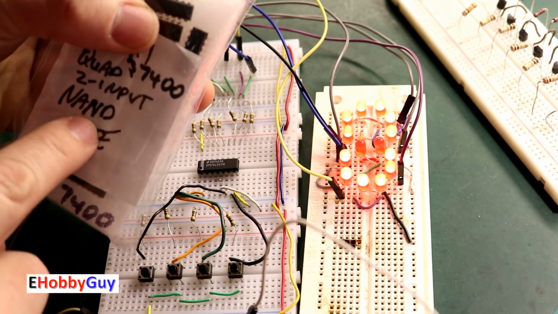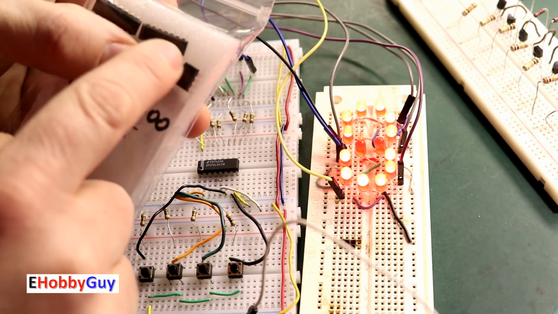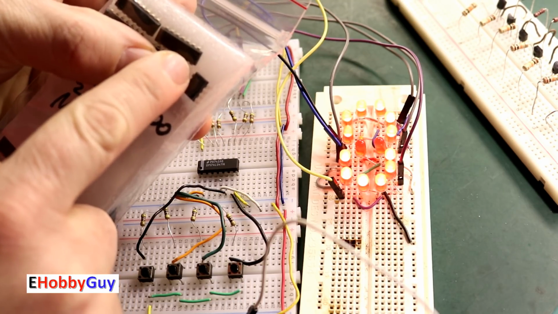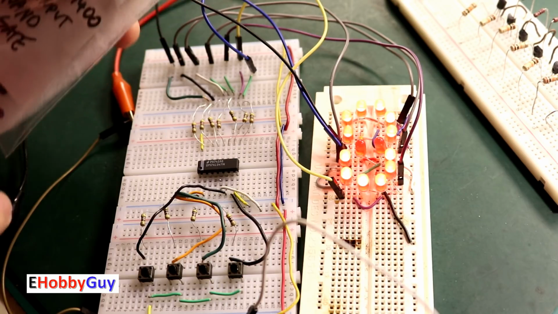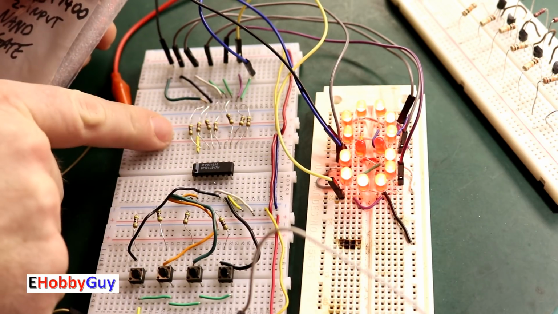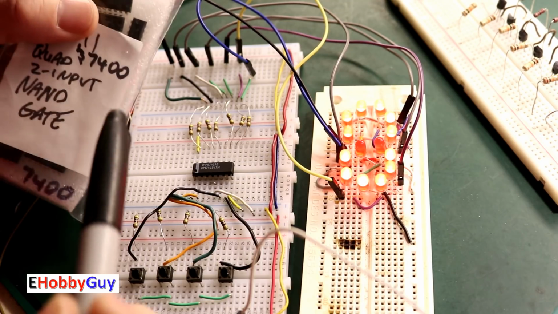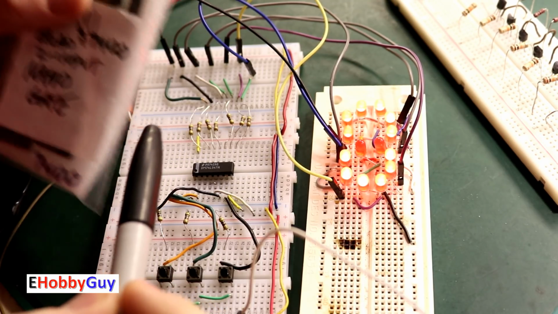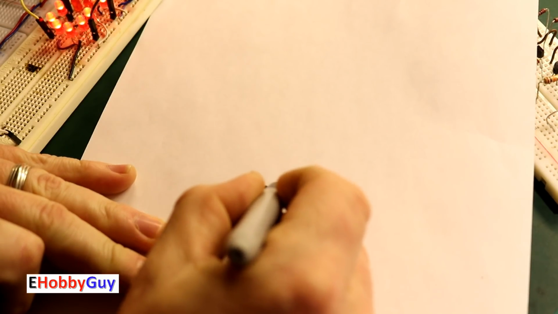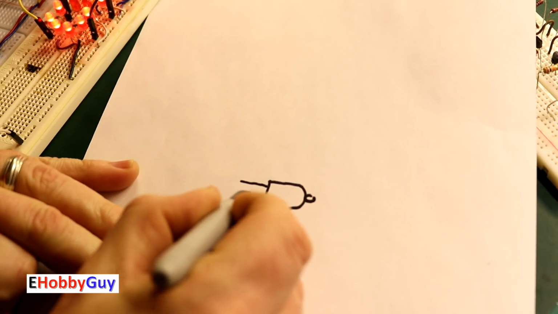Quad meaning 4, so there's 4 NAND gates in each chip, and I need a total of 7, so I would use 2 of these ICs just to invert this. And I'll touch really quickly on how you use a NAND gate as an inverter. Here is the symbol for a NAND gate. It has 2 inputs and an output.